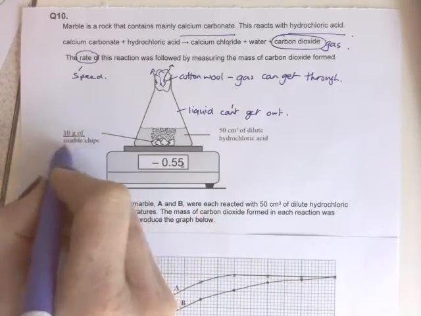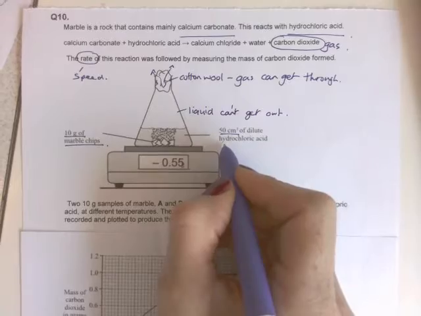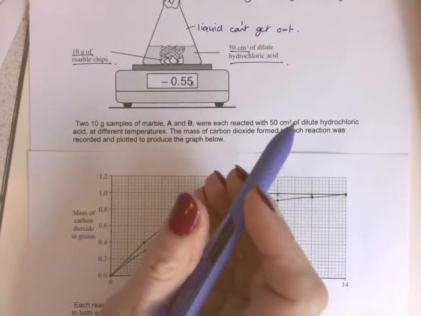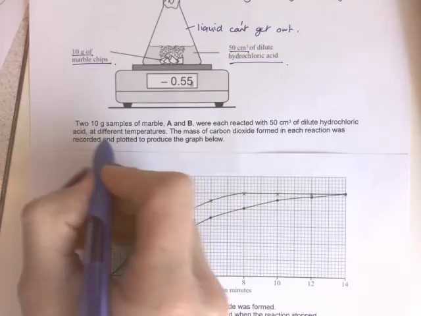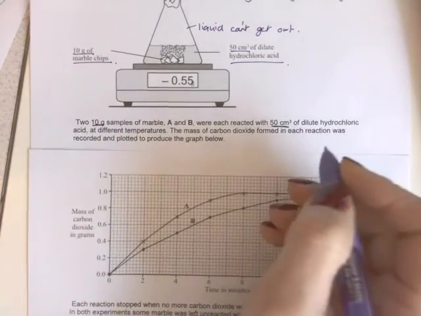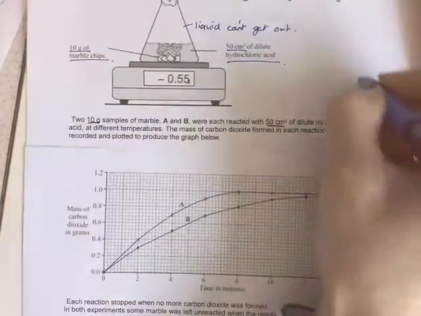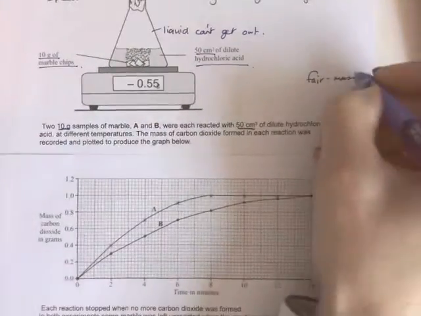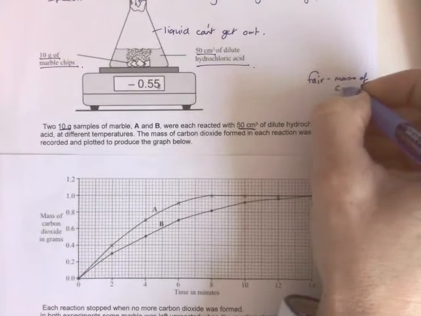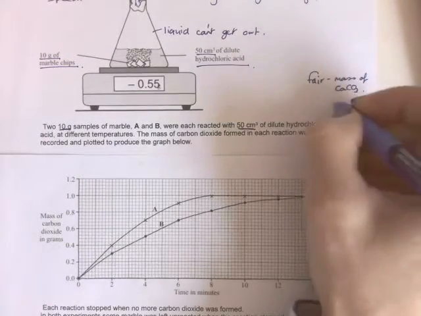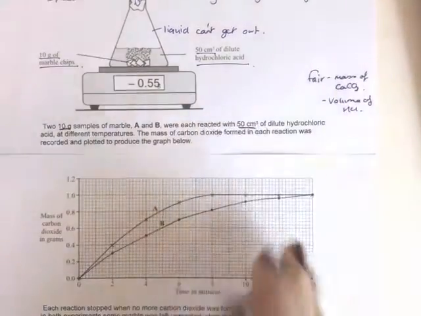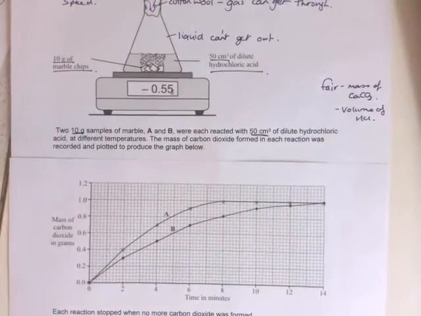So you've got 10 grams of marble chips and you've got 50 centimetre cubes of the acid. Two samples, A and B, were each reacted with 50 centimetre cubed of dilute hydrochloric acid. So this they've kept the same and this they've kept the same. So that's my fair test. So fair is the mass of calcium carbonate, I'll do it in symbols, and also the volume of acid, because we need to remember, well, what do we keep the same, what do we change, what do we measure?